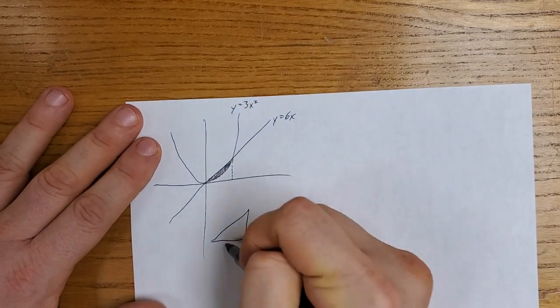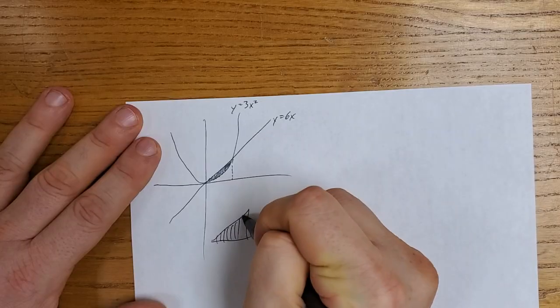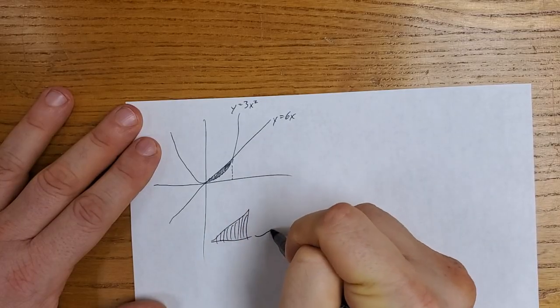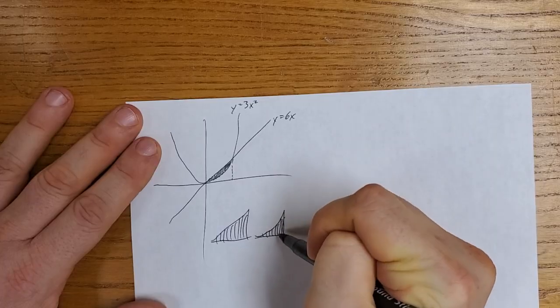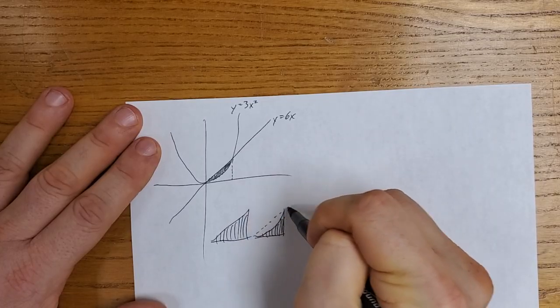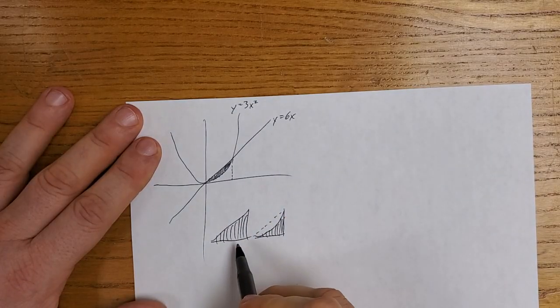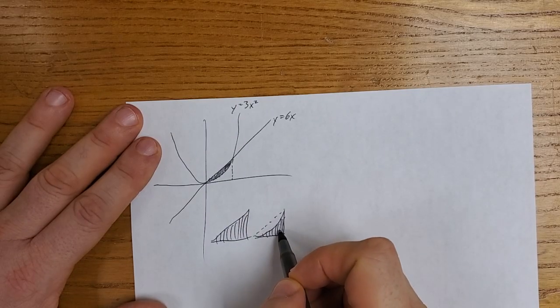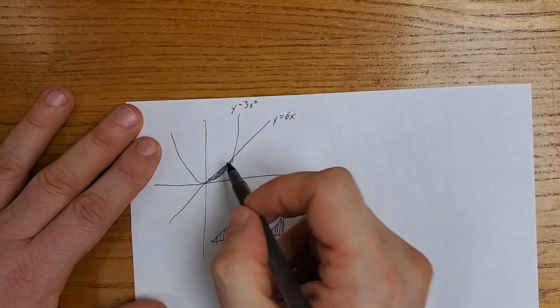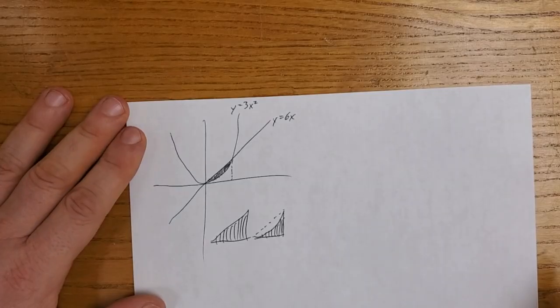So if we have that area and that area, then all we have to do is take this one and subtract this one, and that bit in the middle is what's left.